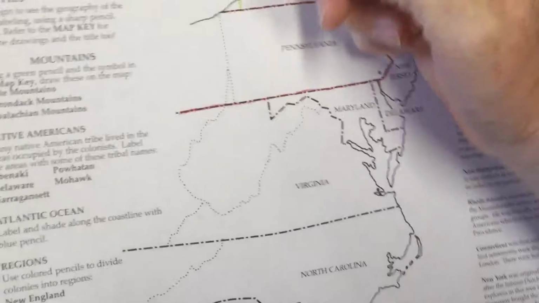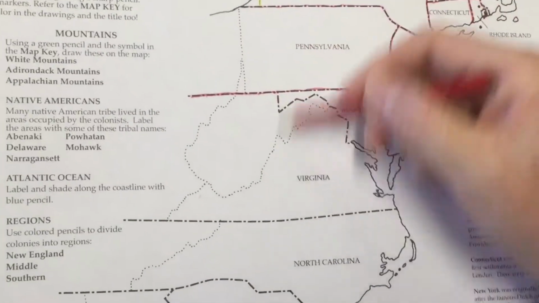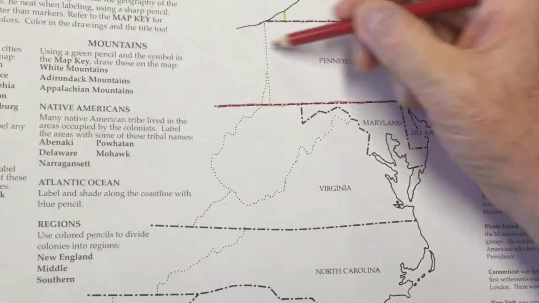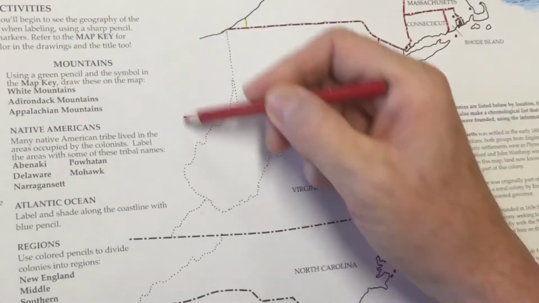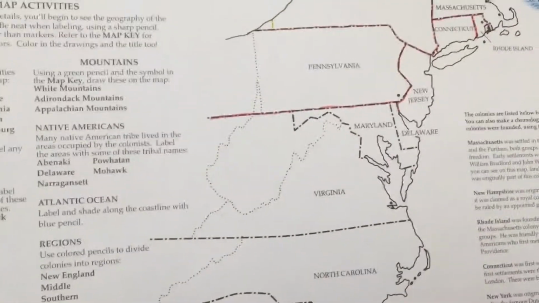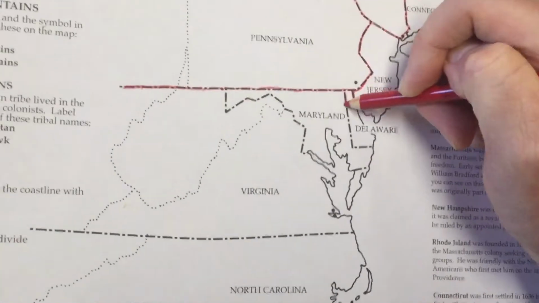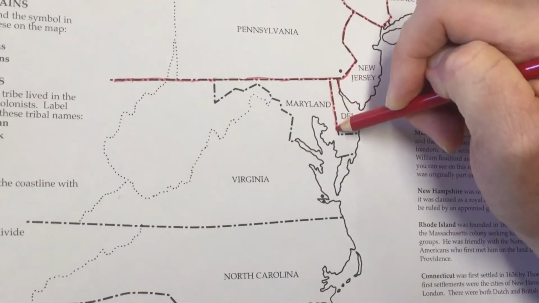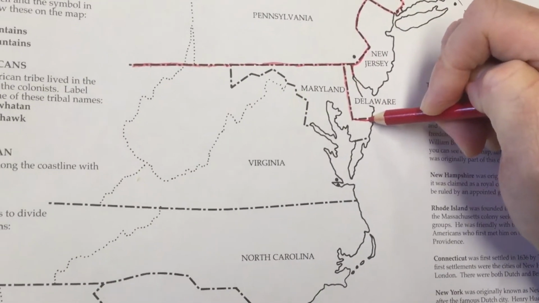Now you notice there's no western boundary to some of these colonies. As we head south, you'll see that there's no western edge or boundary line, and we'll talk about the reason why as we go along. But let's just do some. This one is the Delaware boundary. Pretty much the same, I think, as it is today.